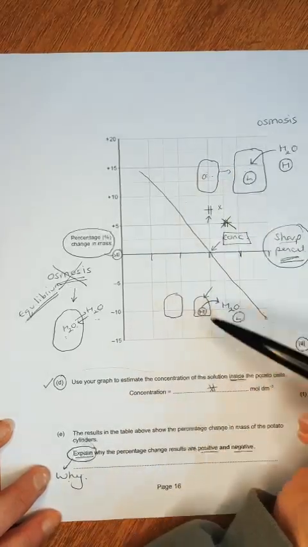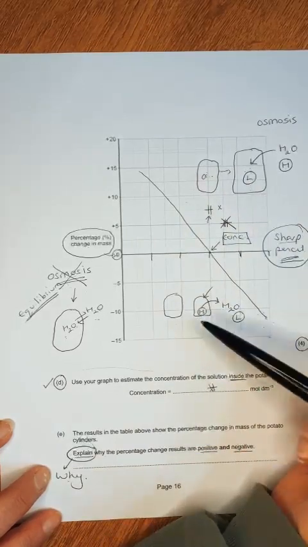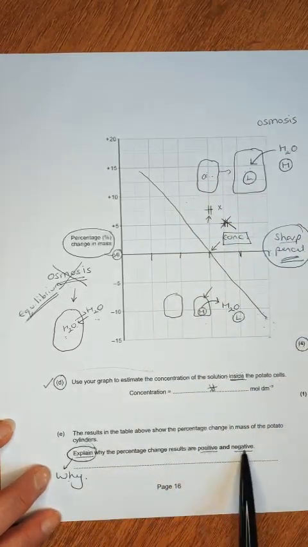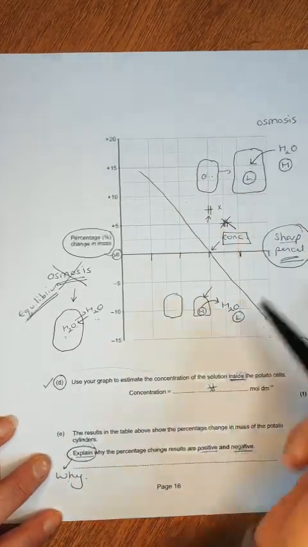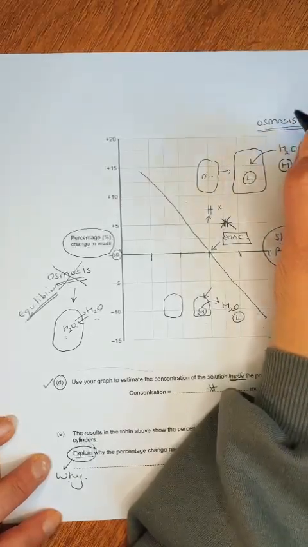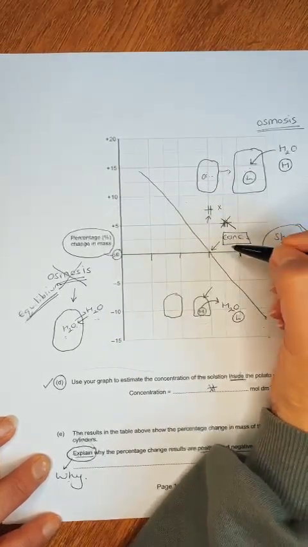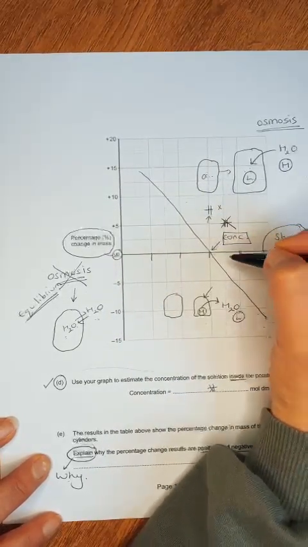One, explain, they might say why mass increases or why mass decreases, but here, why they are both positive and negative. So you must remember this is all about osmosis. We're using osmosis to find out the concentration of the water in a plant cell.